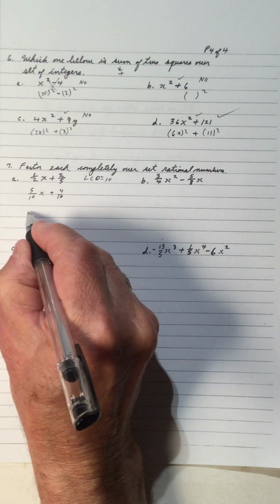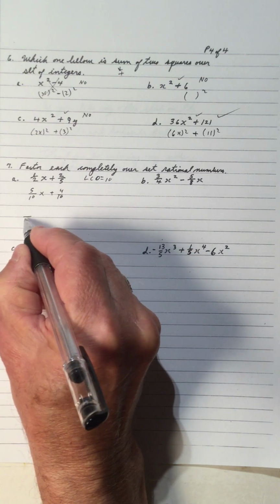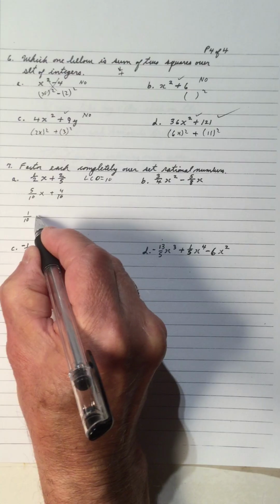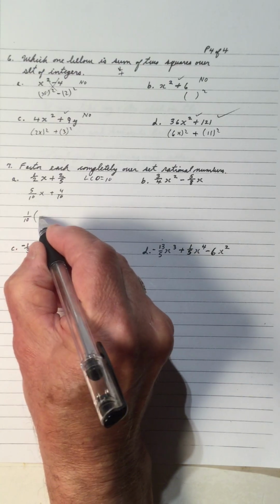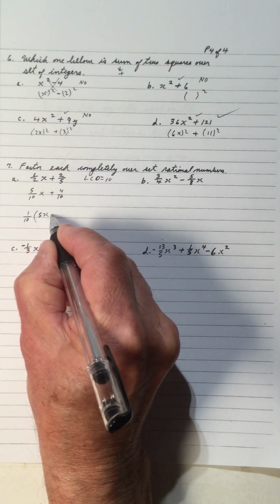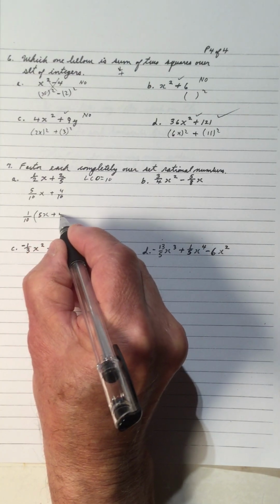So now I see 10 is common on the bottom and 1 is common on the top. So you take 1/10 out of this, we get a 5x, and you take a 1/10 out of this, we get a 4.